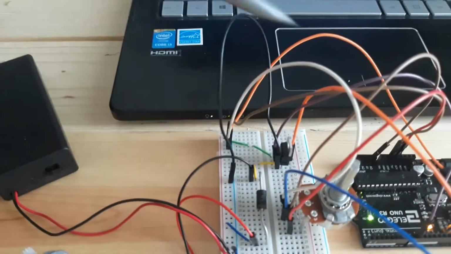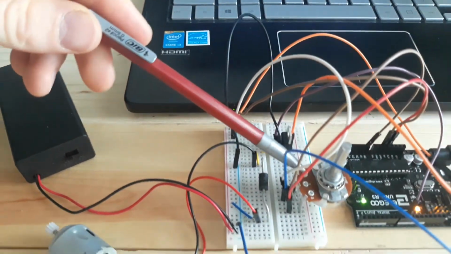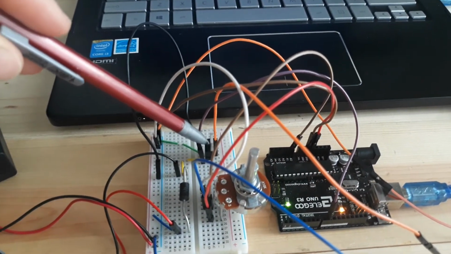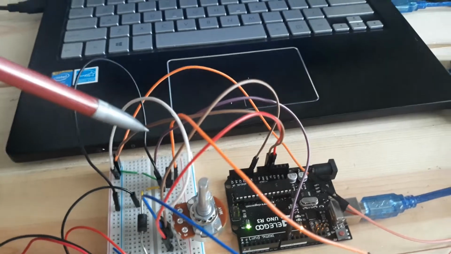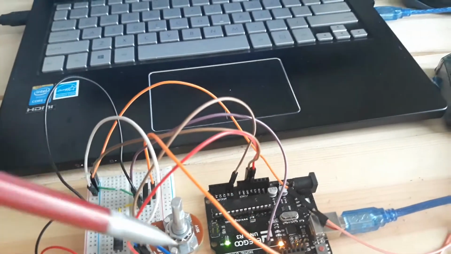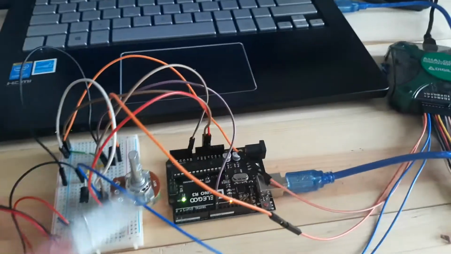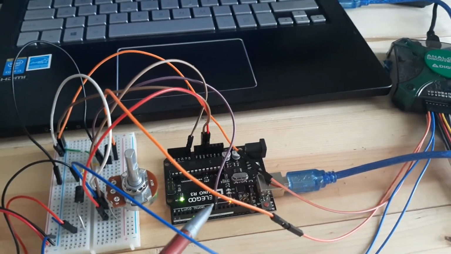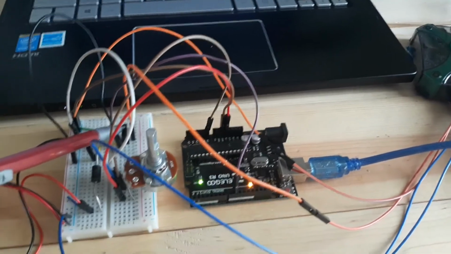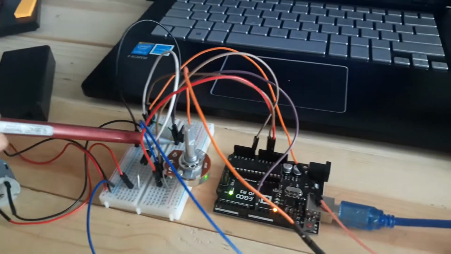So I have the potentiometer. Then here is a MOSFET. We have the pulse width modulation signal coming out of the microcontroller that drives the gate of this MOSFET here.